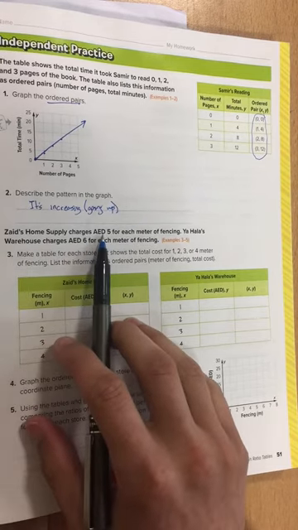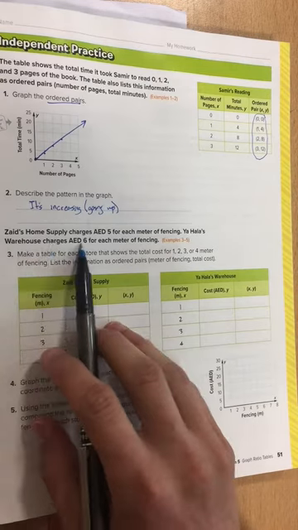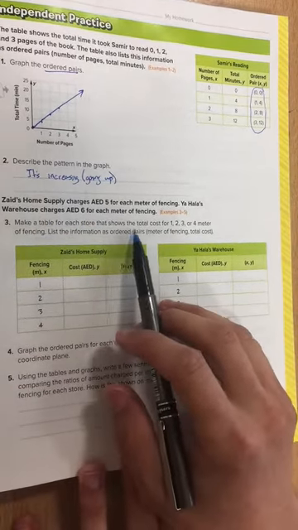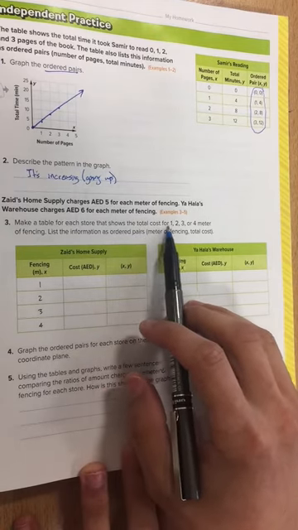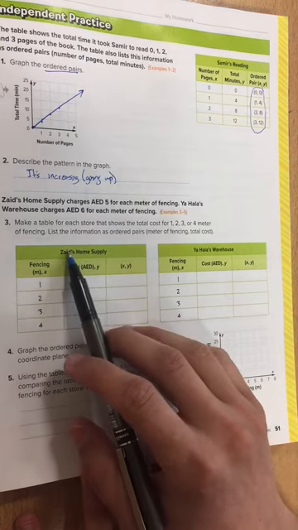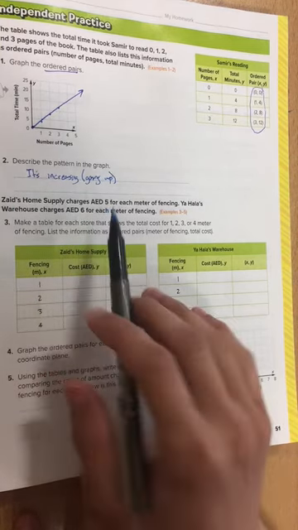Zaid's home supply charges 5 dirham for each meter of fencing. This person's warehouse charges 6 dirham for each meter of fencing. Okay, make a table for each store that shows the cost for 1, 2, 3, and 4 meters of fencing. So this person, Zaid's home supply, was a little bit cheaper, okay?